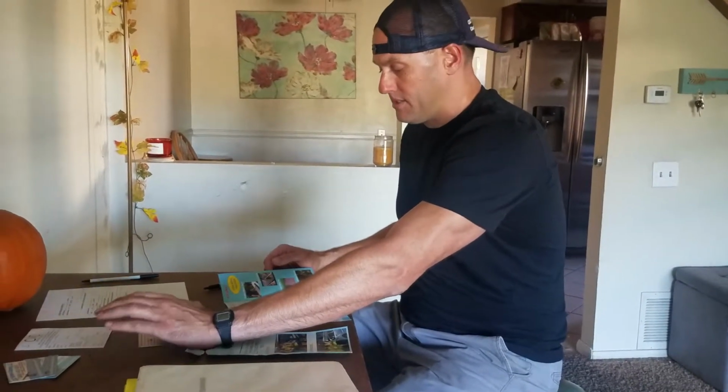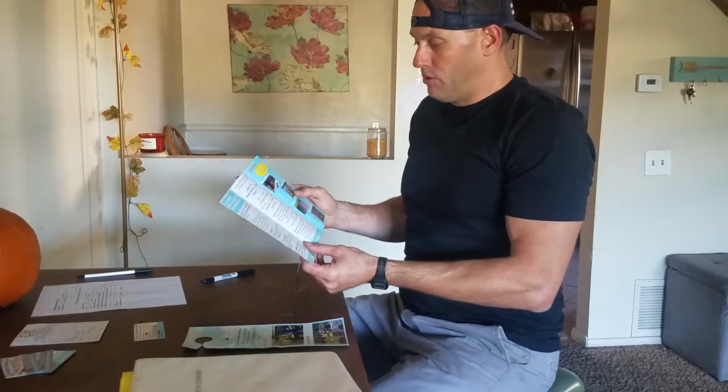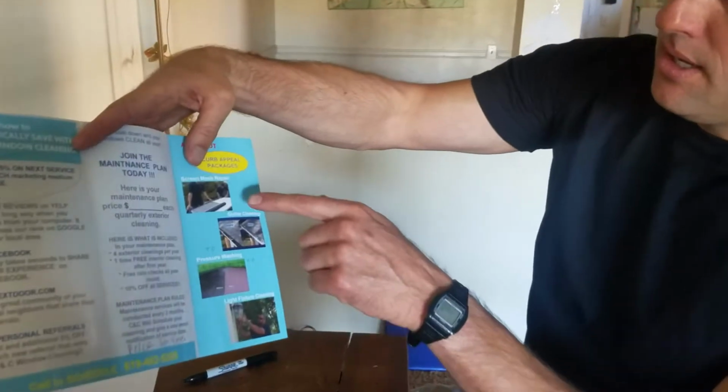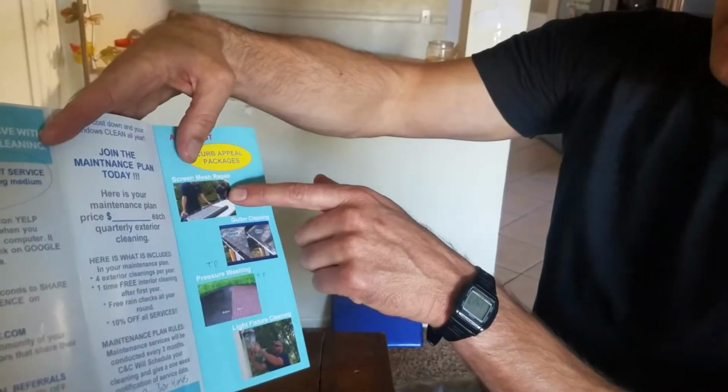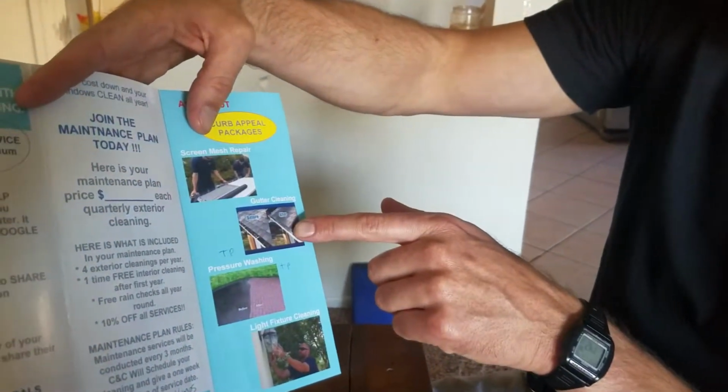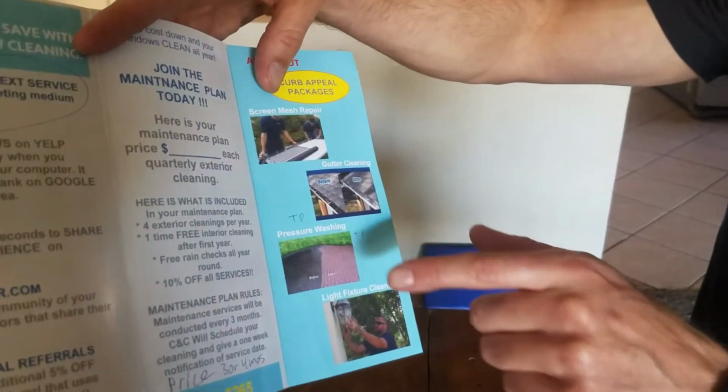Okay, so backing up to when you gave them the estimate, while you give them the estimate, you're gonna notice and recommend, okay? It's gonna be in the form of upsell. This is where your upsell comes in. You notice and you recommend. There are 4 additional services that you will notice and recommend. There is screen mesh replacement or screen mesh repair. There's gutter cleaning. There's pressure washing, and there's light fixture cleaning, okay?